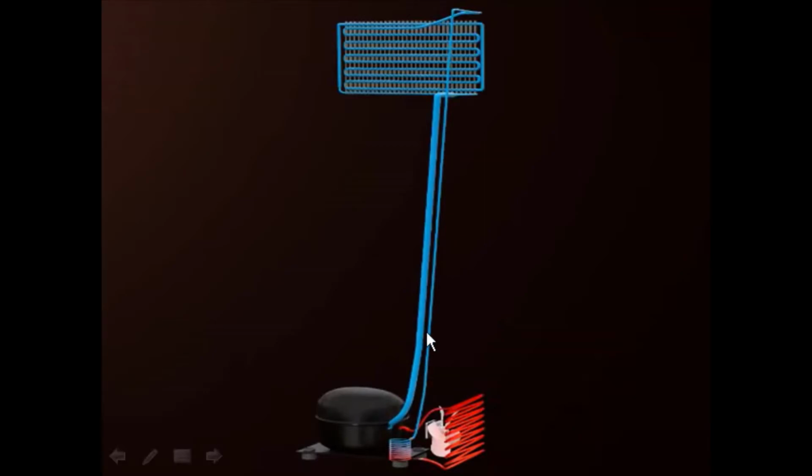By looking at this diagram, you see that this is a refrigerator with four main components, which are compressor, condenser, expansion, and evaporator. Today we are going to see this one, which is condenser.